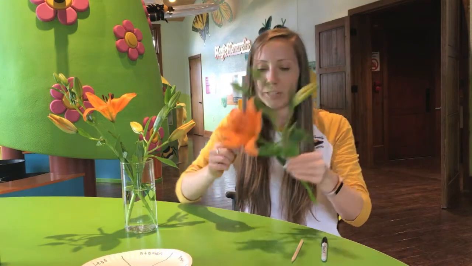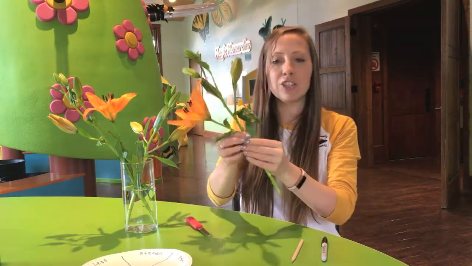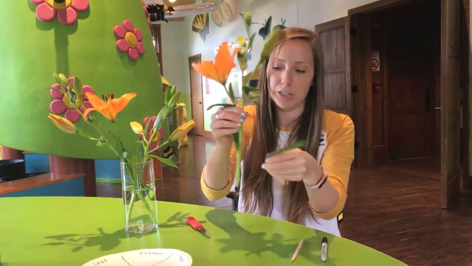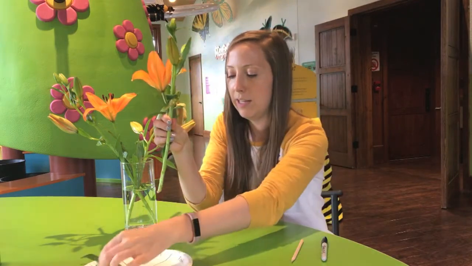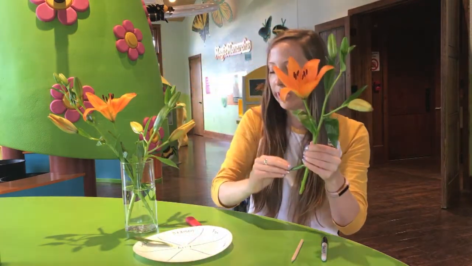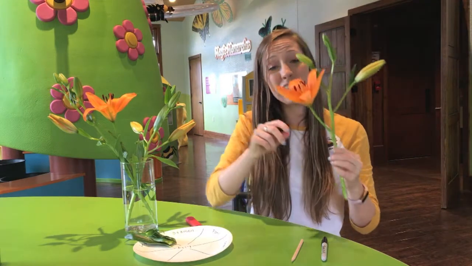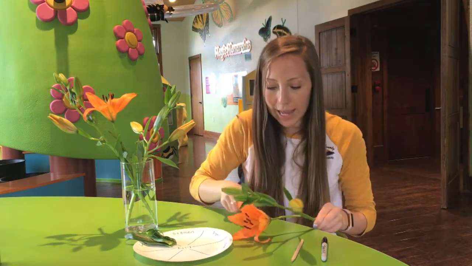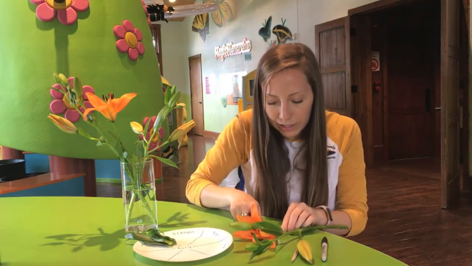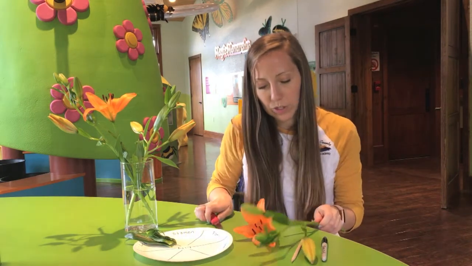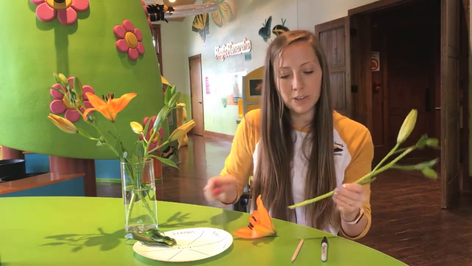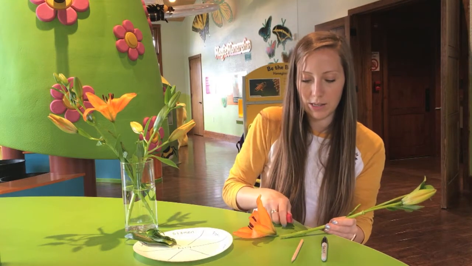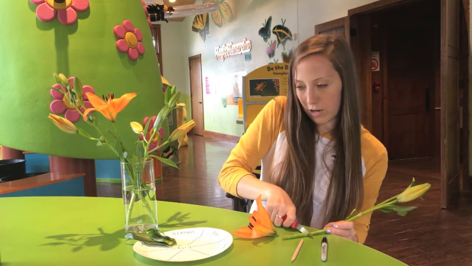So the first thing I'm going to do is pull off all the leaves first. So we'll put the leaves in my leaf category over here. Next thing I'm going to do is take off the flower head with my knife. Here we go. And then I'll cut off a little bit of the stem so we can put it in our diagram here.